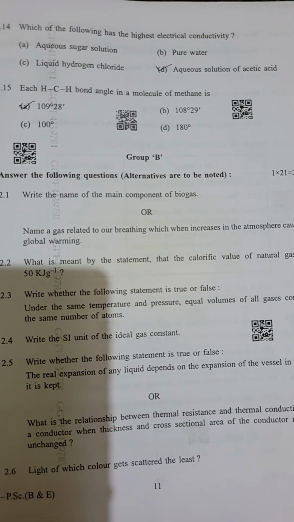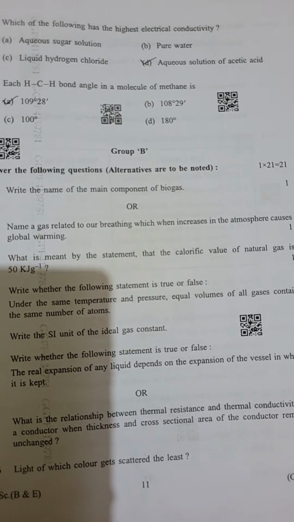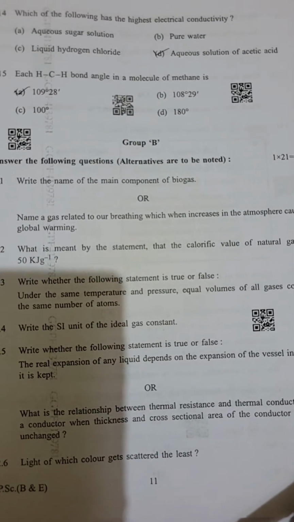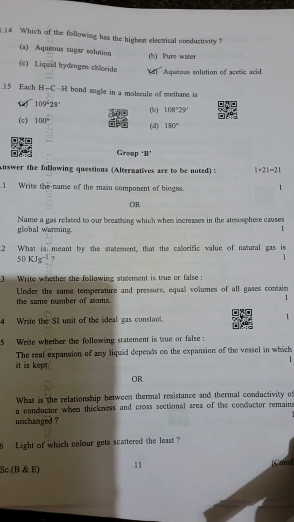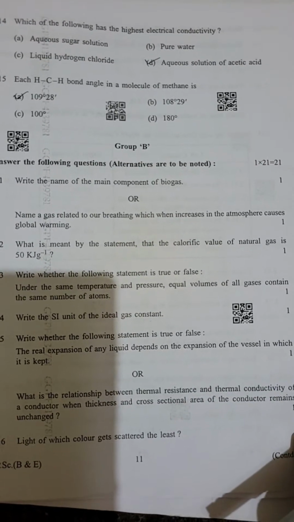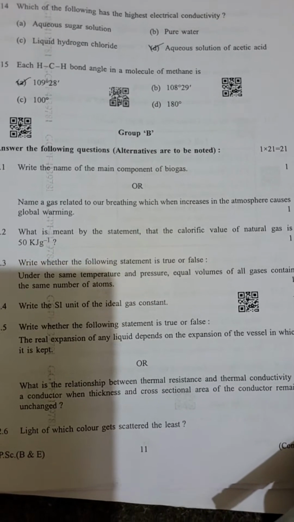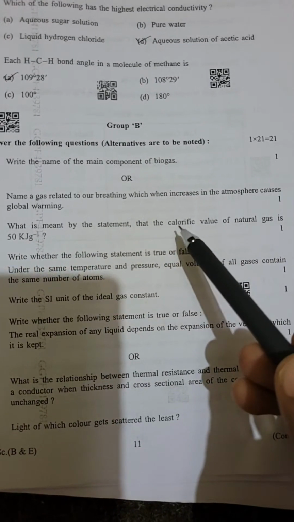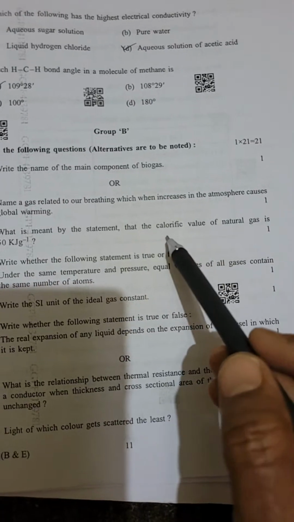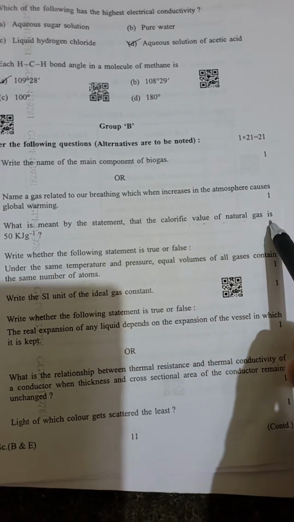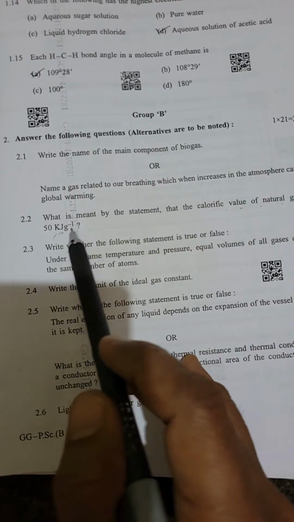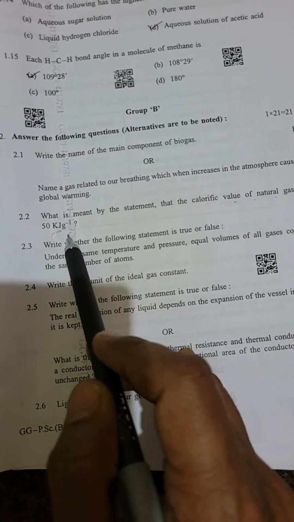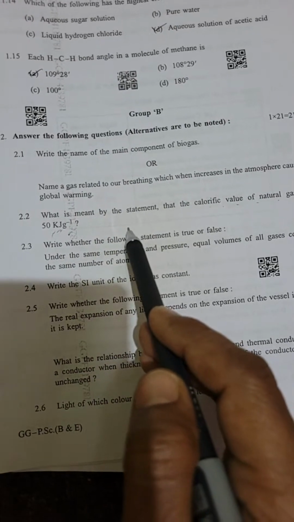Write the name of the main component of biogas. It is methane, obviously. Name a gas related to our breathing, which when increased in the atmosphere causes global warming. It's carbon dioxide. What is meant by the statement that the calorific value of a natural gas is 50 kilojoule per gram? This means if we burn 1 gram, we will get 50 kilojoule of heat energy.